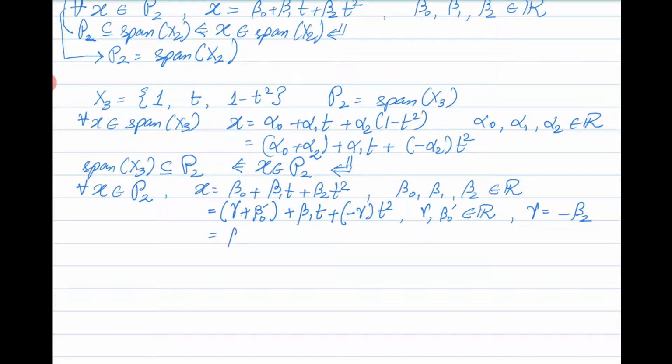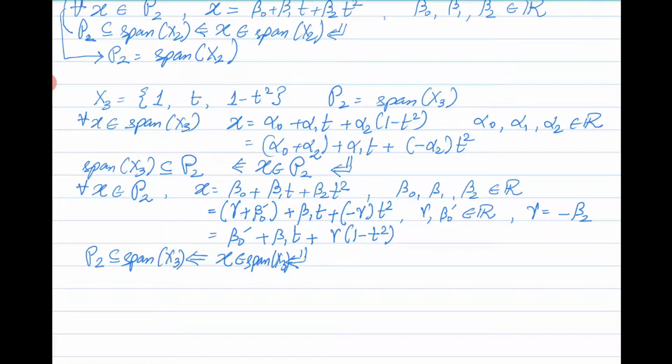If I do this, what I get is beta 0 dash plus beta 1 t plus gamma times (1 minus t squared), and this implies that x belongs to the span of x3, which implies that P2 is a subset of the span of x3.